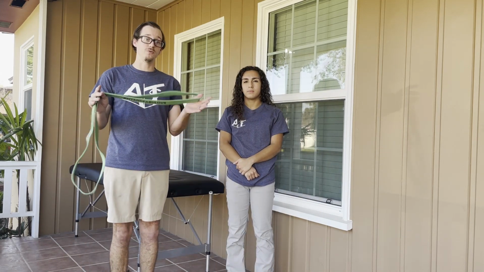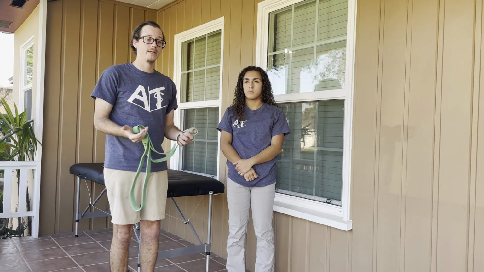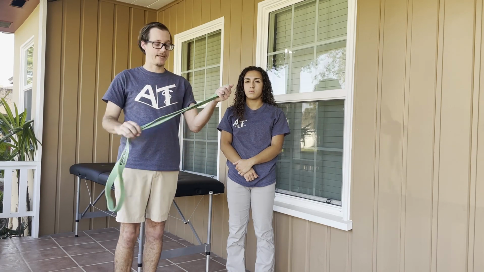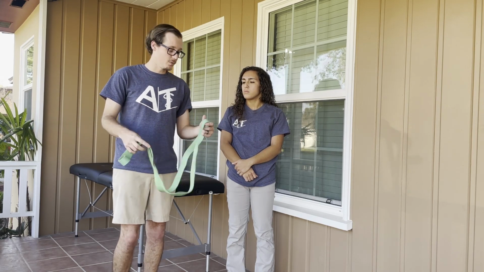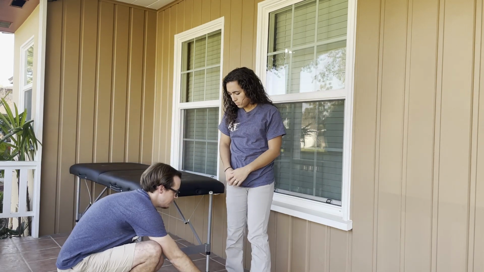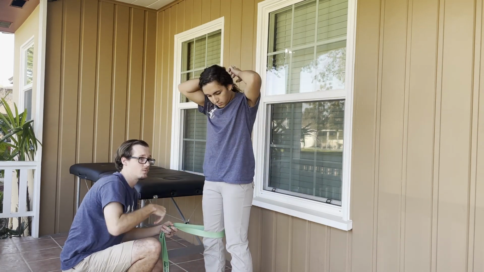So for this exercise, I'm going to use a band. I'm going to be providing the resistance, but you can also use this with a machine. You can have this band wrapped around a post so then just the athlete can perform it. But essentially what you're going to have them do, they're going to step in, and you're going to have it right around their knee. Go ahead and face forward for me.